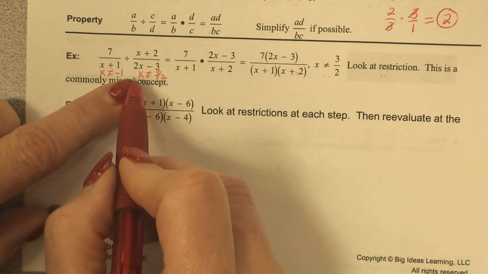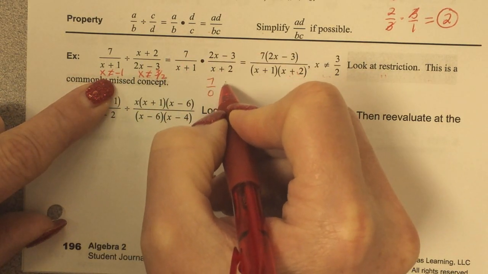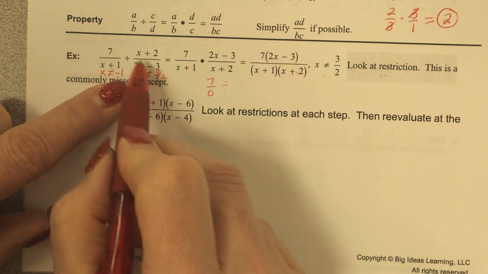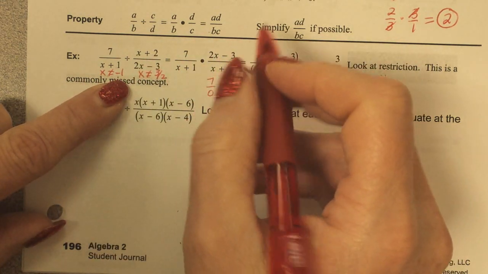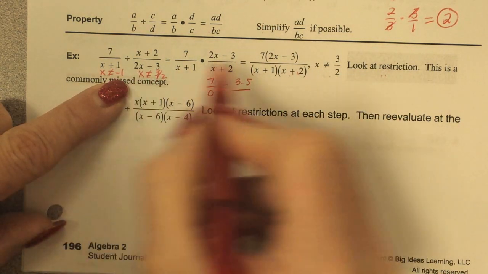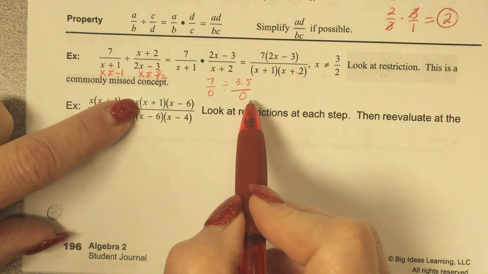See, back here, if x had been 3/2, I would have 7 over 0 divided by, if I plugged in 3/2 plus 2, 3.5 divided by, and 3/2 would have given me 0. And that doesn't even make sense, right?